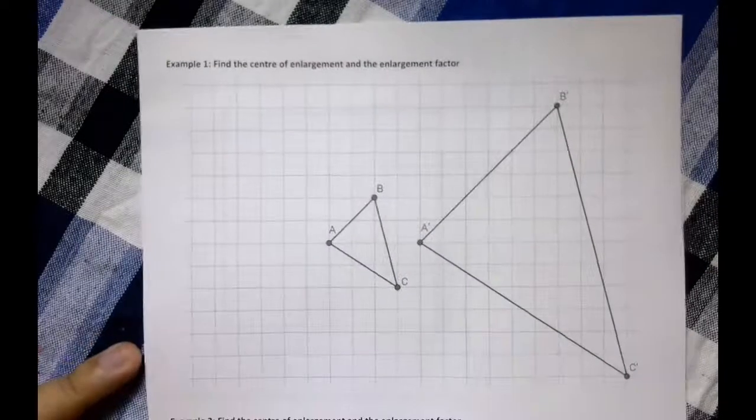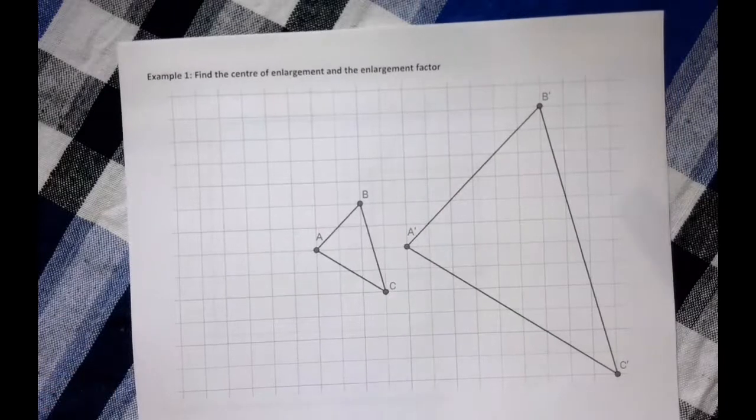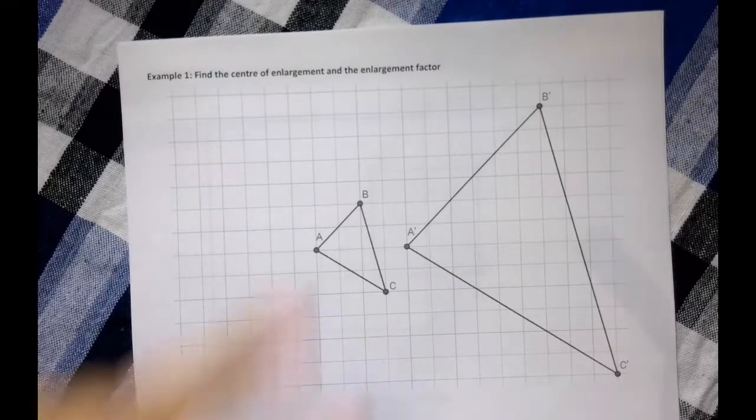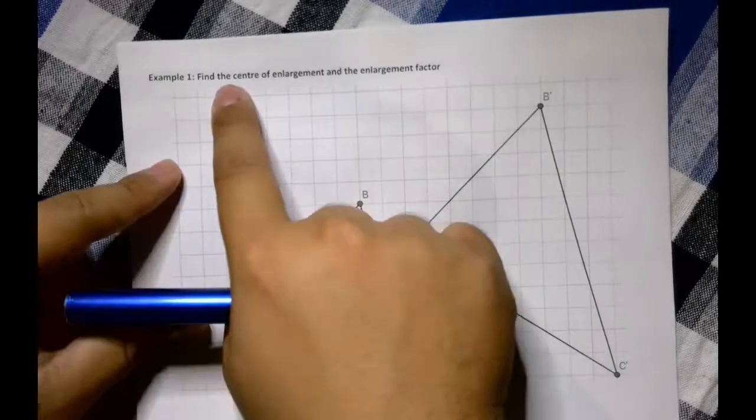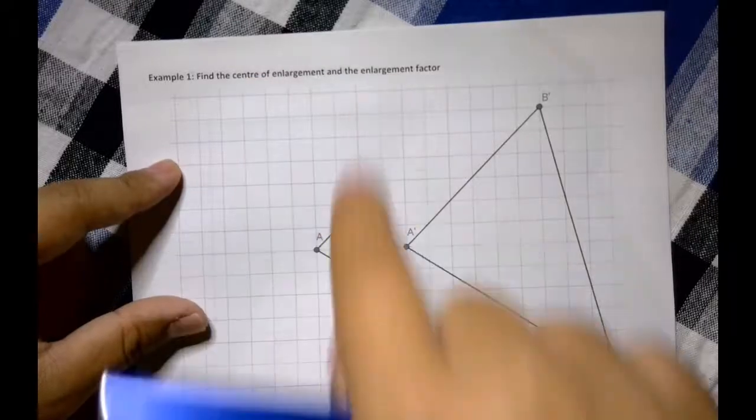Hello class, this is a video tutorial on finding the center of enlargement and the enlargement factor. So in this video we're going to look at two things. We're going to find the center of enlargement and then find the enlargement factor.